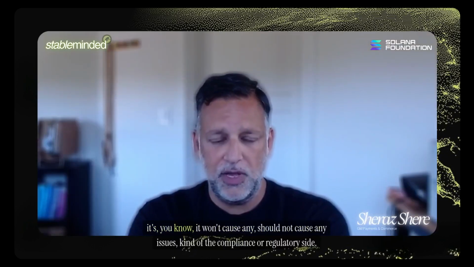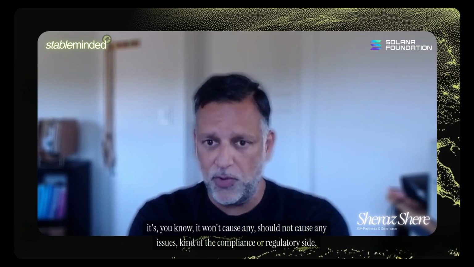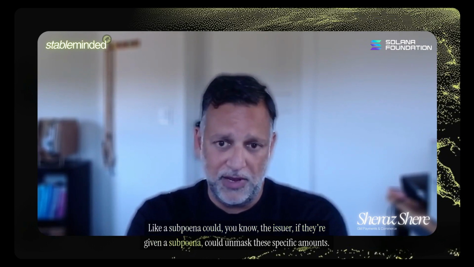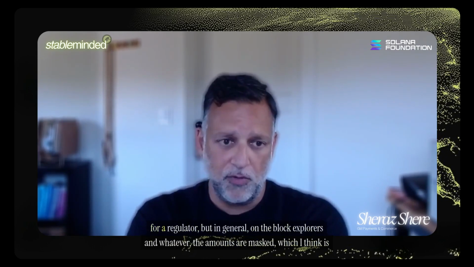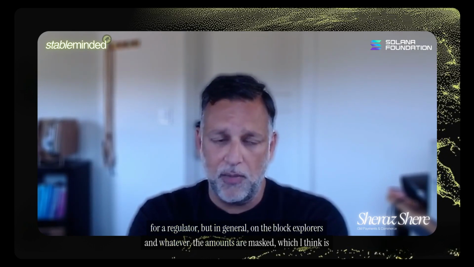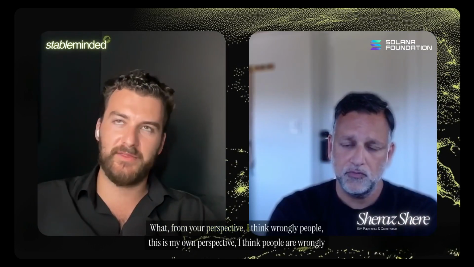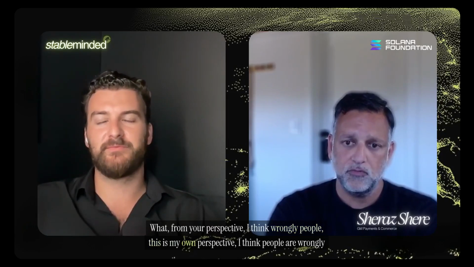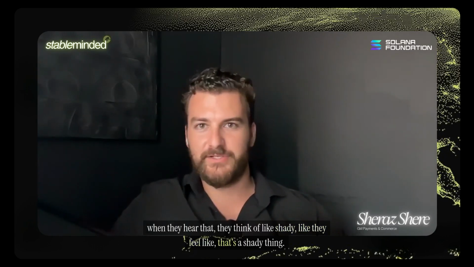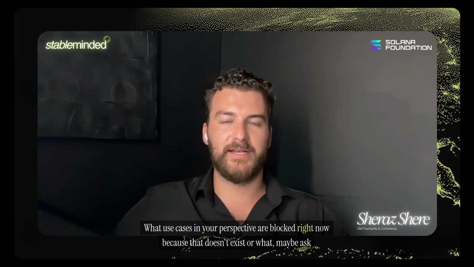It should not cause any issues on the compliance or regulatory side. Like if the issuer is given a subpoena, they could unmask the specific amounts for a regulator. But in general, on the block explorers and whatever, the amounts are masked, which I think is an important feature in payments. That's massive, super exciting. I think people wrongly, when they hear that, think it's shady. I actually totally disagree. What use cases in your perspective are blocked right now because that doesn't exist?